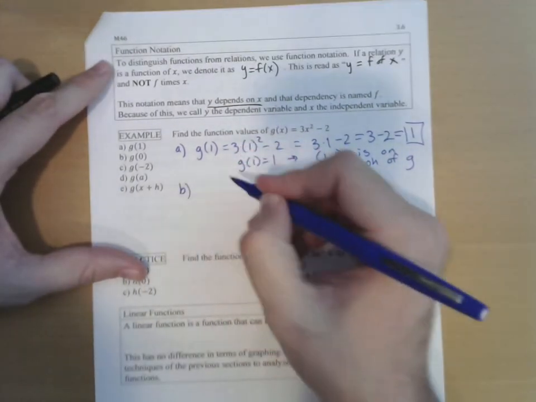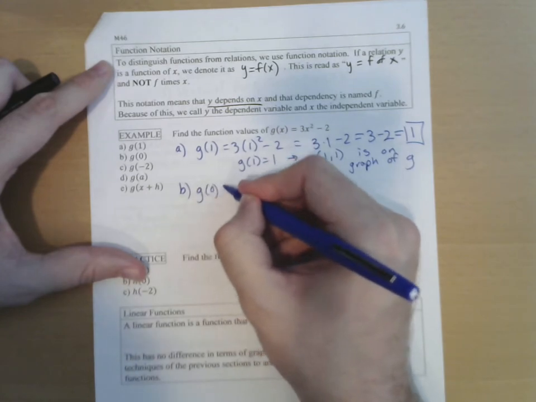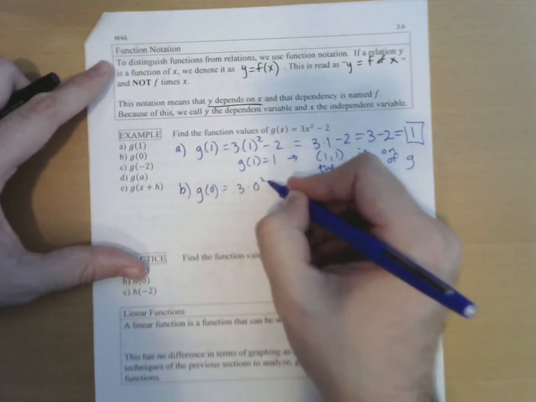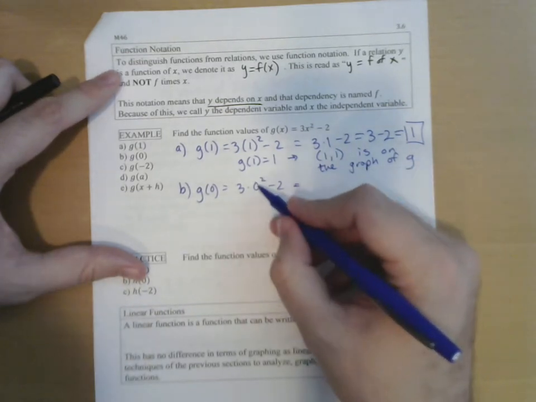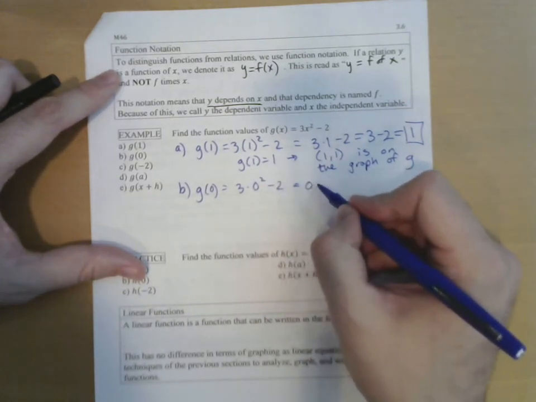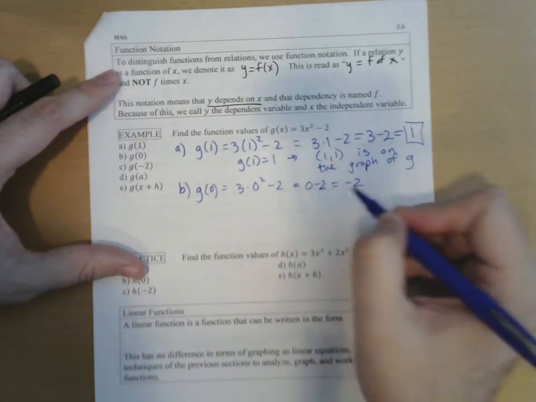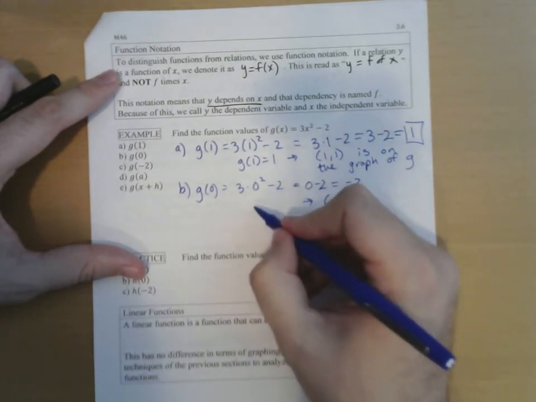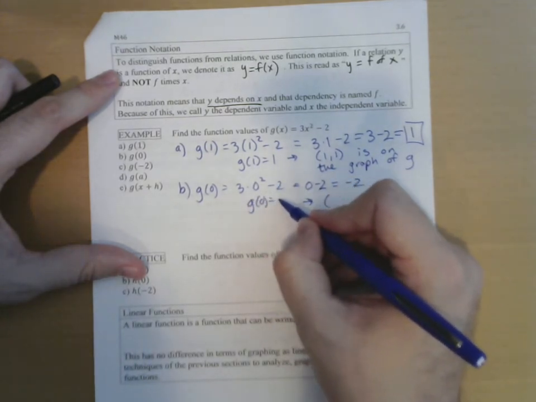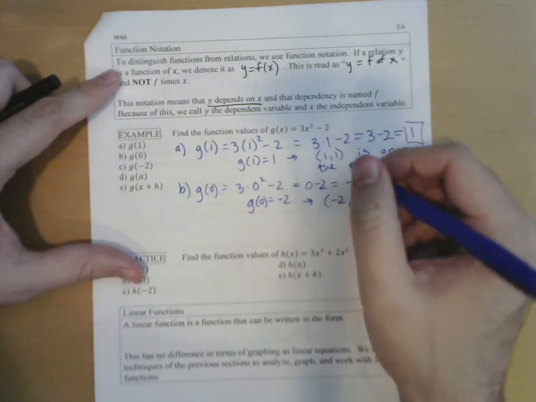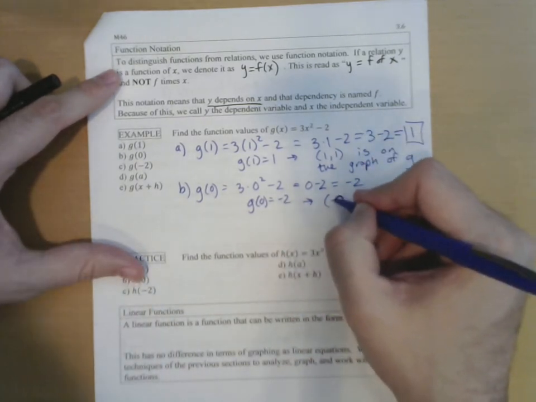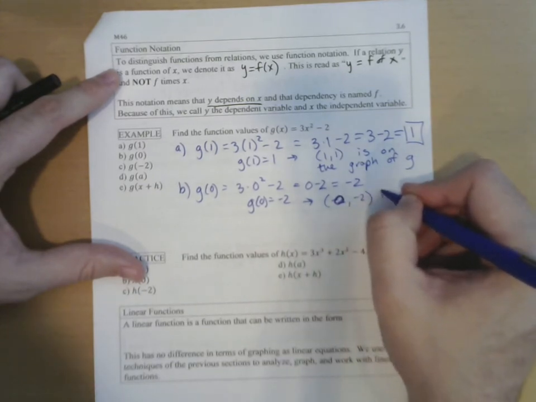Part B, plugging in 0, g of 0. This equals 3 times 0 squared minus 2. This is going to be 0 times 3 is 0, minus 2, or just negative 2. And so that means that g of 0 equals negative 2, or (0, negative 2) is on the graph.